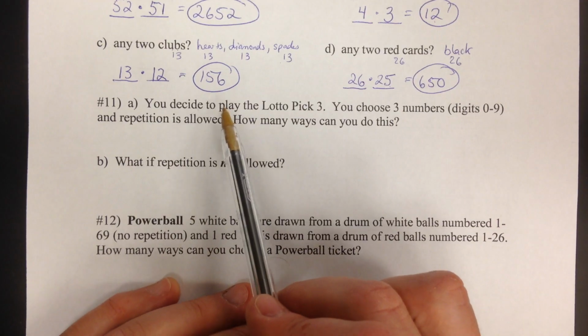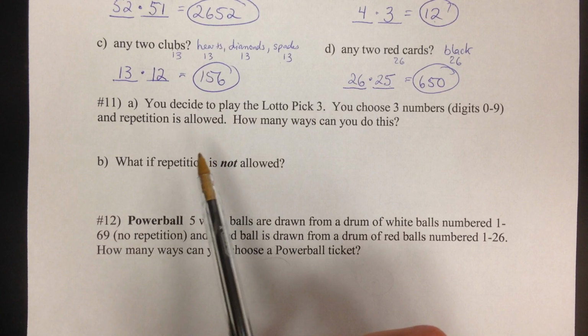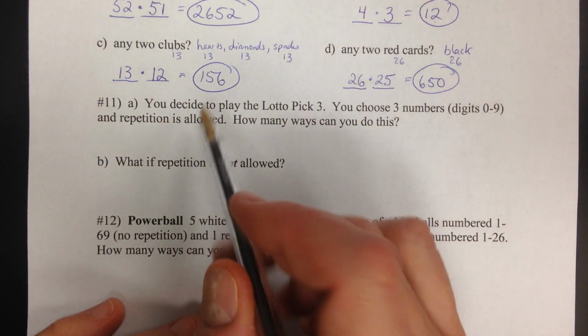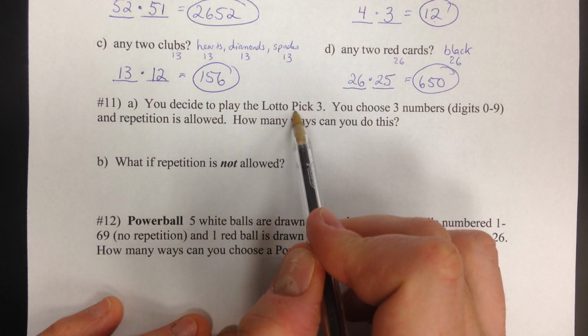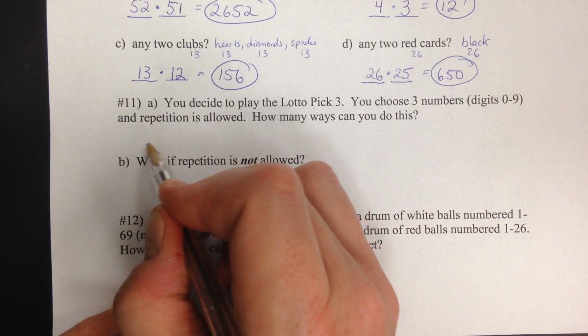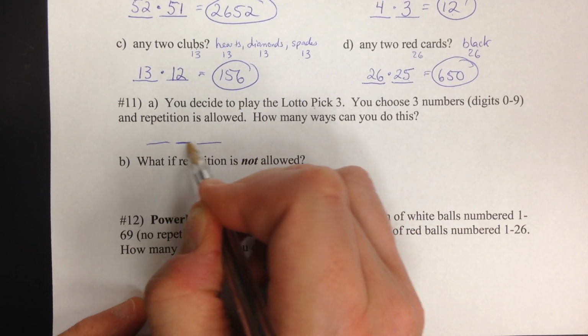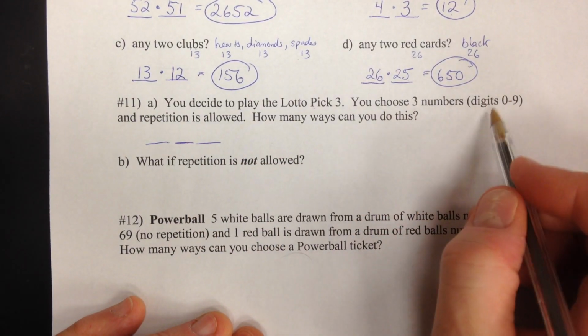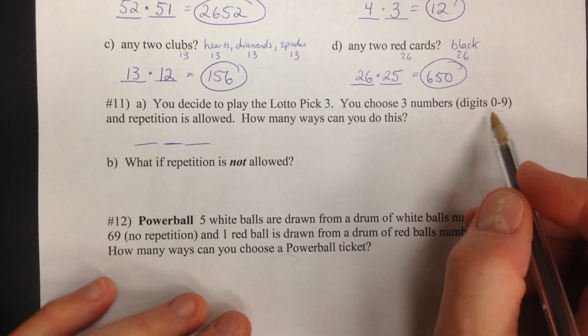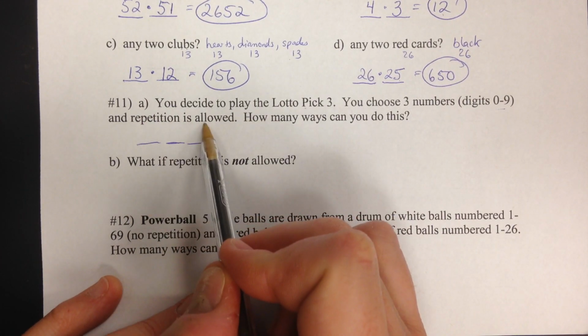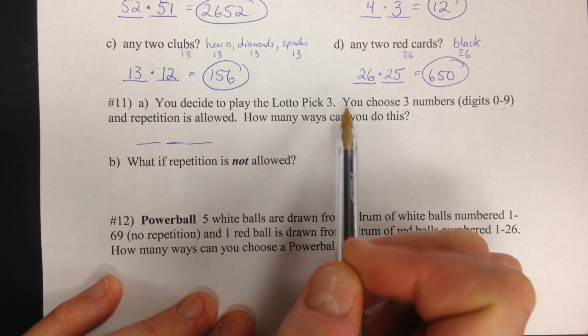Let's do one more problem here. We'll do number 11, and let's talk about the lottery. So let's say you decide to play the lotto, pick 3. That means you're going to choose 3 digits. You choose 3 numbers. Now the digits are 0 to 9, and repetition is allowed. So you could pick the same digit every time. You could do 555. How many ways can you do this?